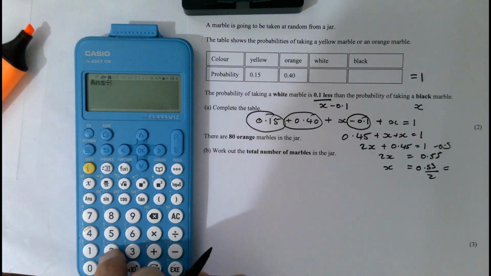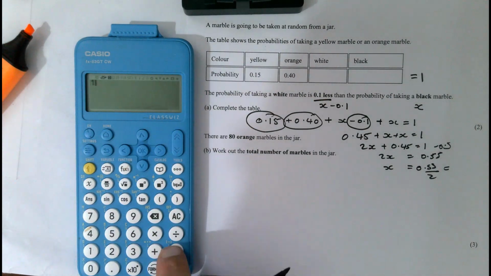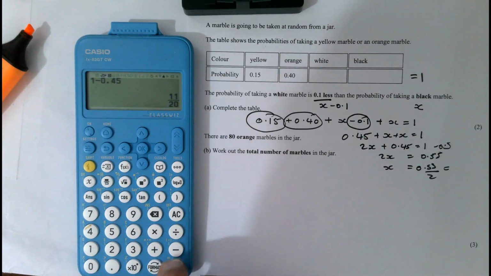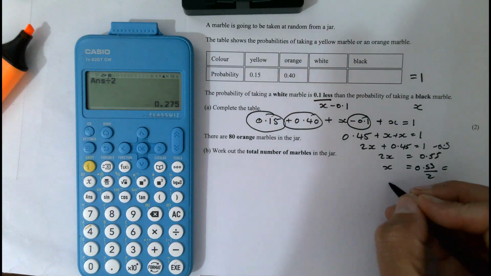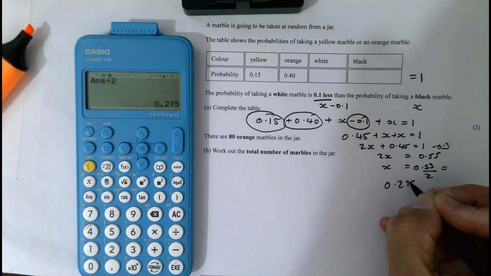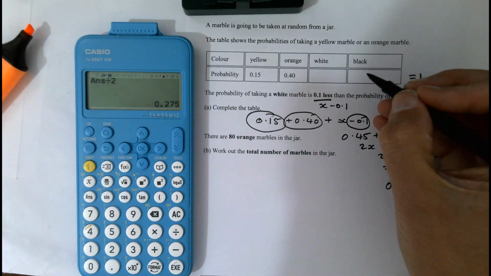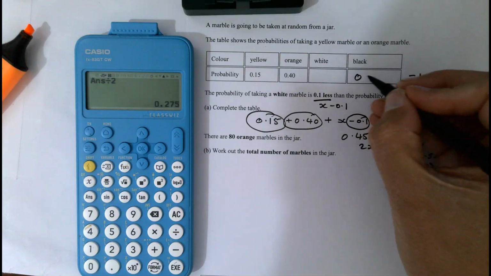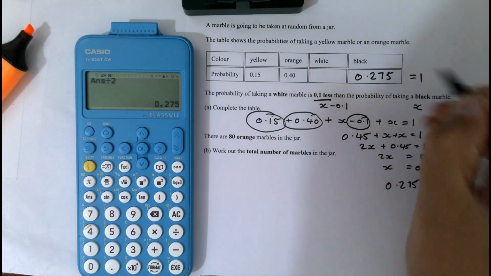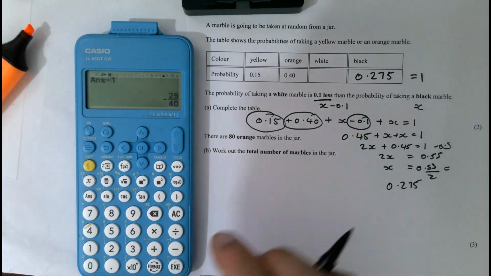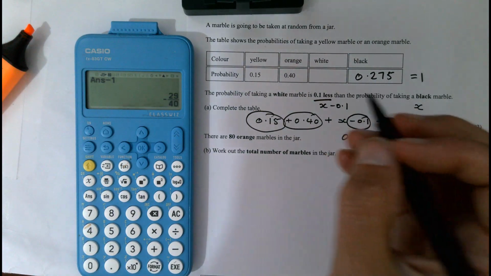I'm just going to do that on the calculator. 1 minus 0.45 equals, divided by 2 equals, format decimal. x equals 0.275. So that means black, which is x, is 0.275. Take the 0.1 away.